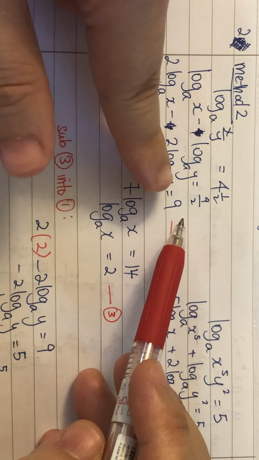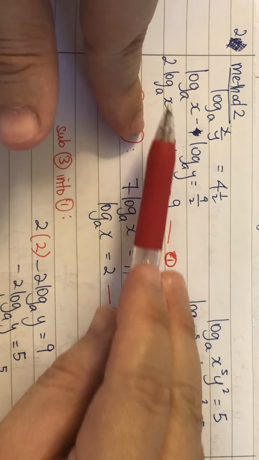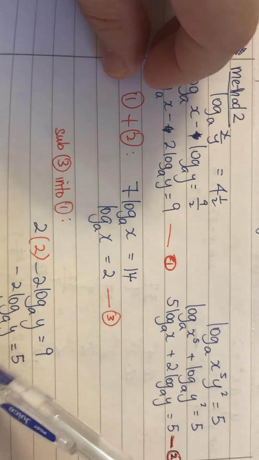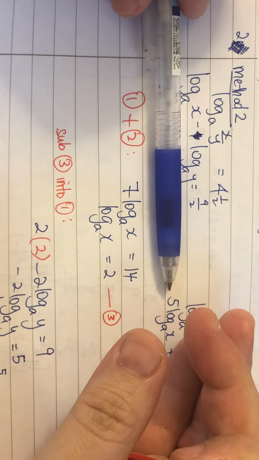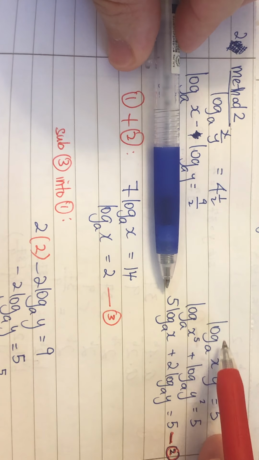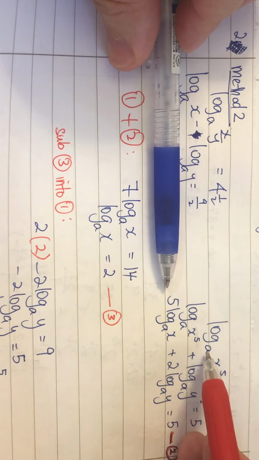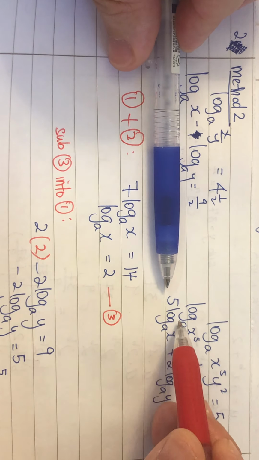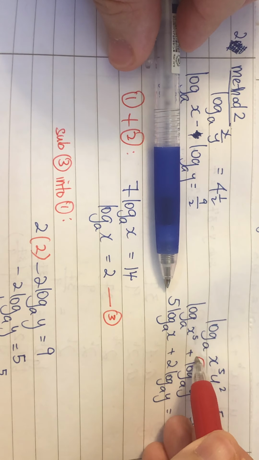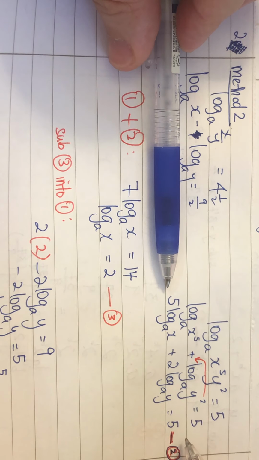Actually, after I have split this into 2, I stop here. I didn't label 1 or 2. Then I continued with this, split this using the multiplication law. Then I find that there's a 2 here because when I bring it down, there's a 2 there.